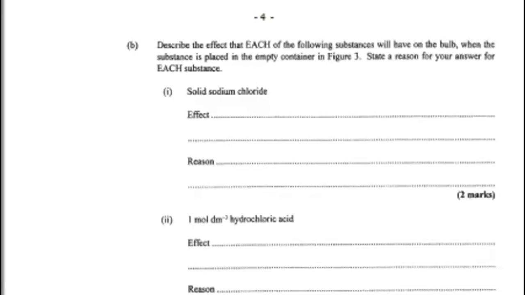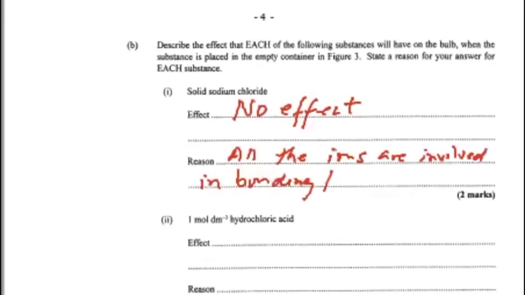So the first one is solid sodium chloride. What effect will this have on the bulb? If it's solid sodium chloride, it's correct to say no effect. And the reason here, this is an ionic compound in the solid state, so all the ions are involved in bonding. We could say no free ions present. We need free ions present to actually carry the current when a voltage is applied.